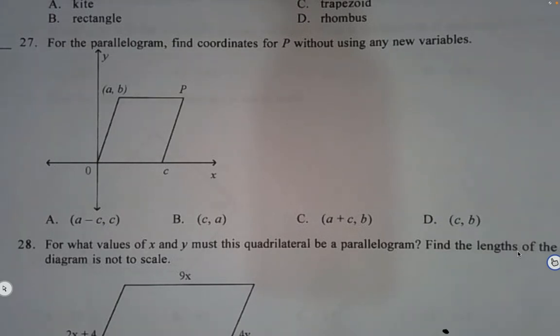Okay. So they said, what are the coordinates of P? But we have no numbers. I need to find what ordered pair that is. How far over and how far up have I gone to get to point P? So let's look at how far over we've gone.